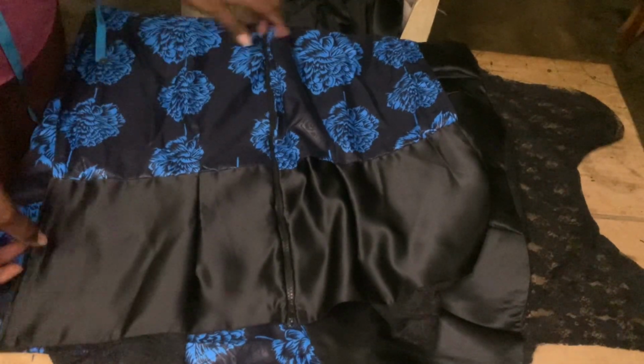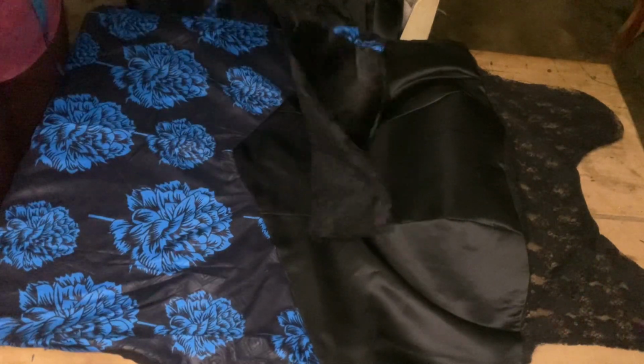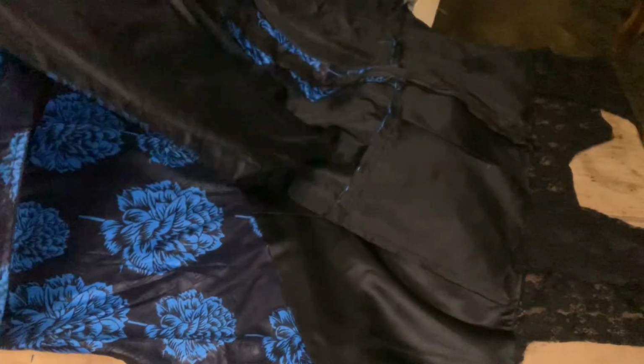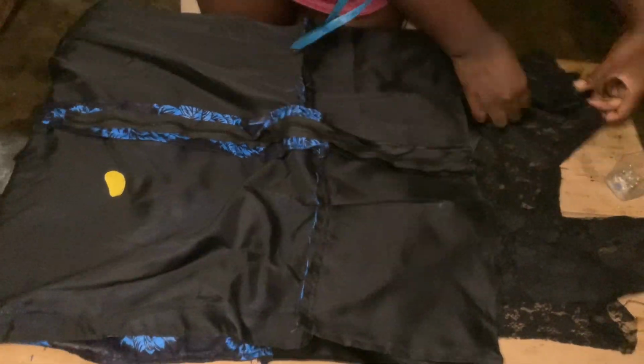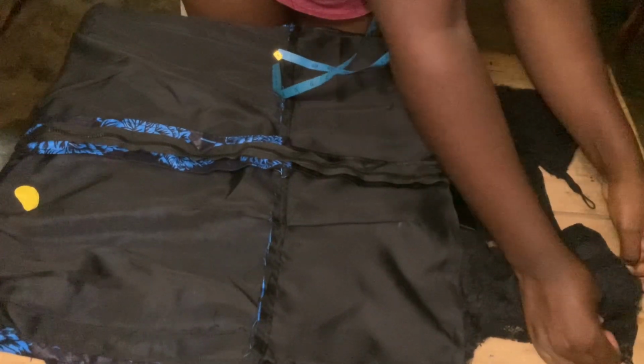So the next thing we are going to do is to take our back panel, and as you can see, I've attached my zipper to the back panel as well. So I'm going to place the back panel and the front panel on each other, making sure that the right sides are facing each other, and I'm going to align them properly.